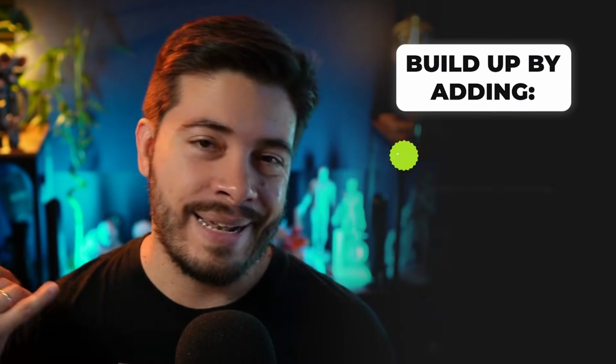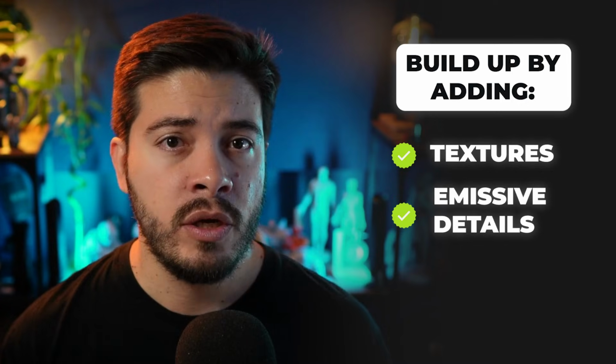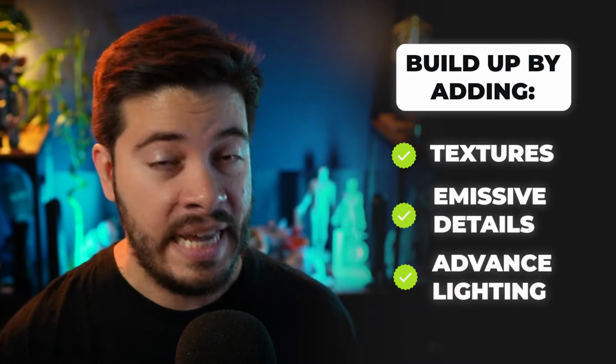So this is the base setup that I reuse all the time when I just want to have a clean and solid render that also renders really fast. From here, you can always build up. You can add textures, you can add emissive details, or any more advanced lighting if your render needs it. But if this is all you do, you already are in a really good place.